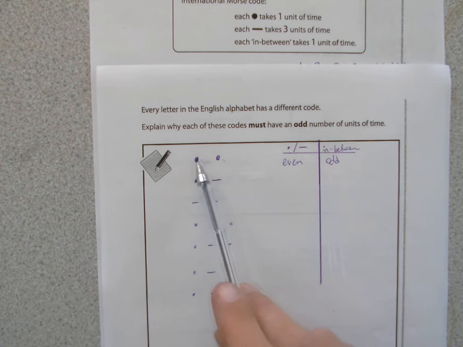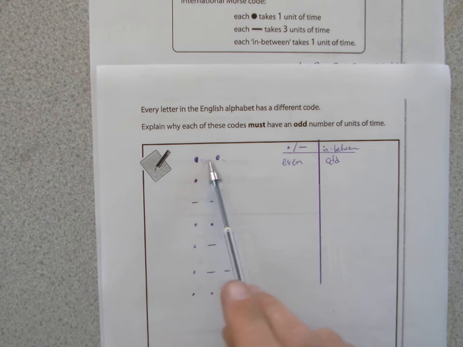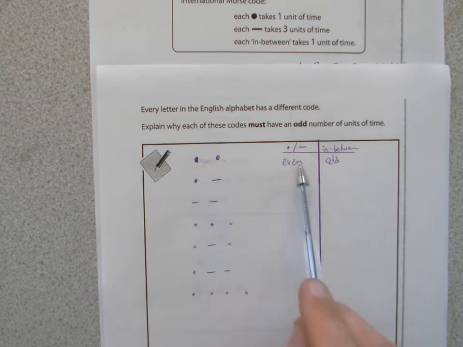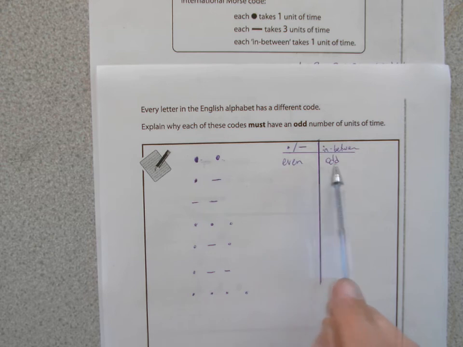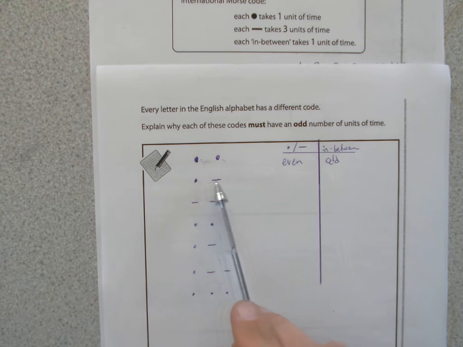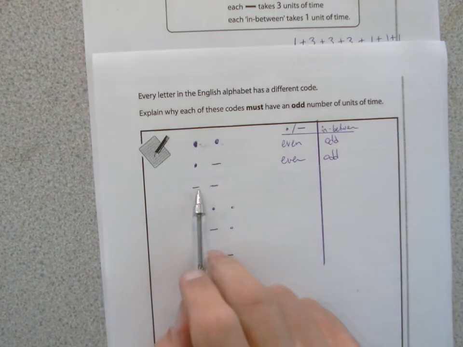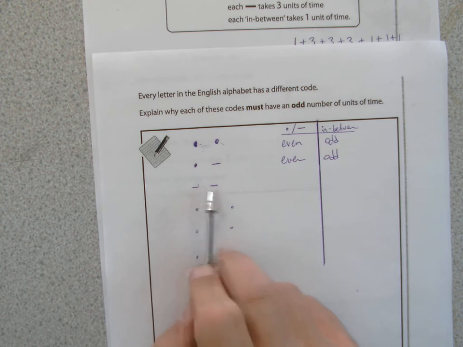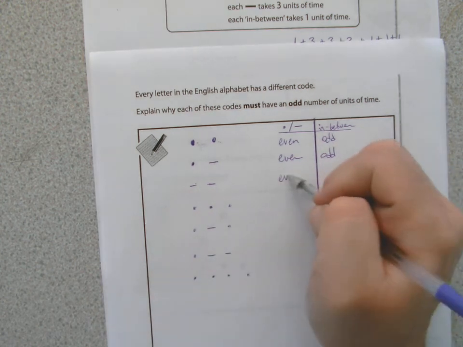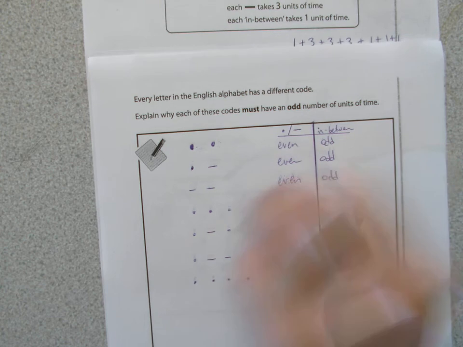Okay, so you've got 2 units of time for the 2 dots, but of course you've got 1 gap there, which represents 1 unit of time. So an even amount of time for the dots, which comes to 2, and odd for the in-betweens. Same thing going on here. You've got 1 unit of time here, 3 units of time here. That's 4 in total, isn't it? 1 and 3 is 4. So that's even. But the in-between then is 1 unit of time. Do the same here. 3 and 3, okay? So that's 6. So that's, again, an even amount of time, but there's an odd in-between time.